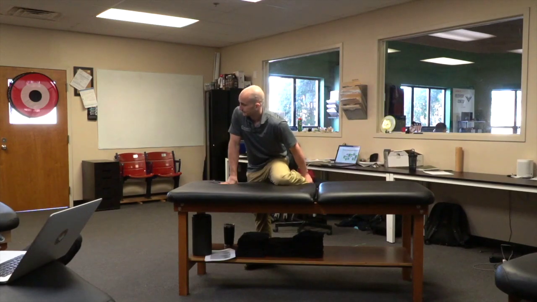So would you do the same route if someone came in with no imaging and you were concerned about articular pathology? Yeah, I would. Try for 6 weeks, and then if it wasn't getting better, then you'd send for imaging. Yep, exactly.